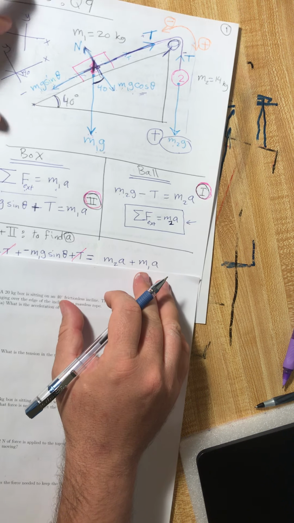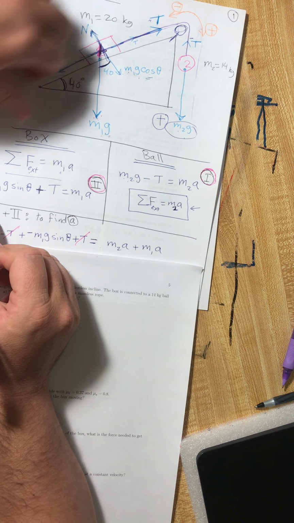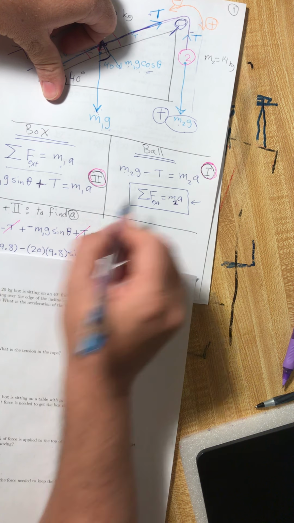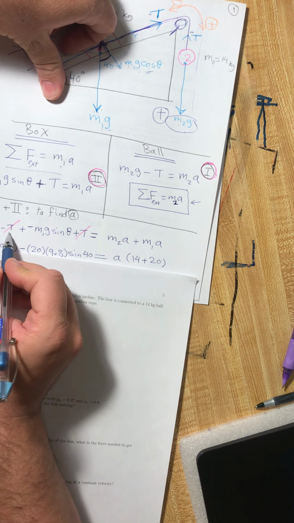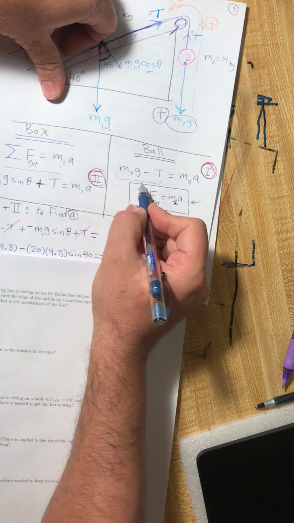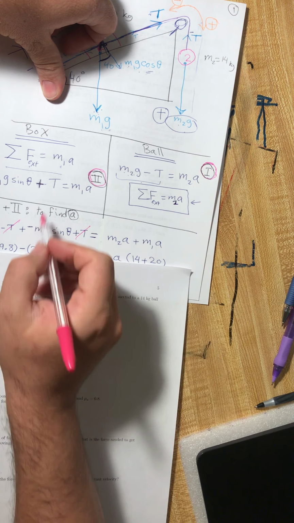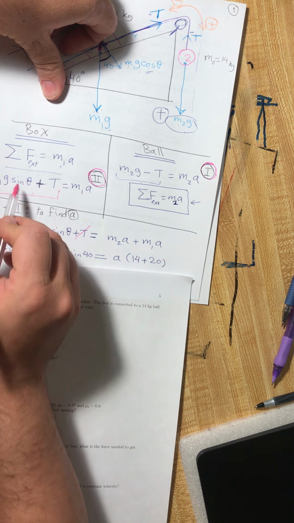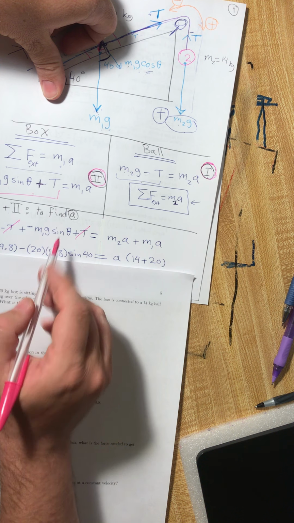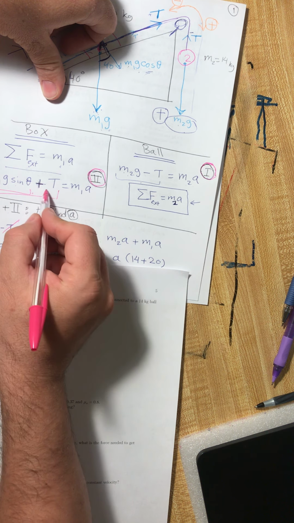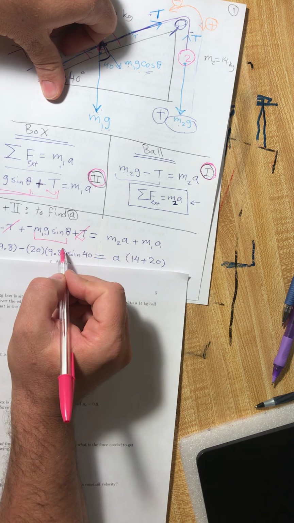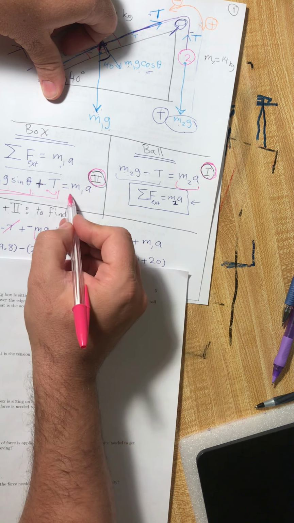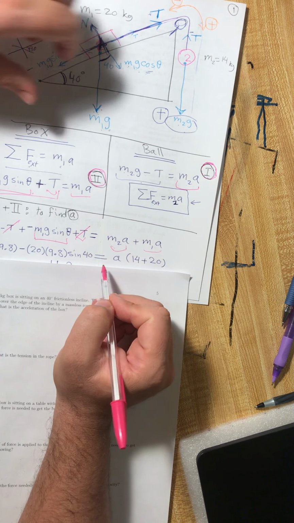As we did before, we need to add equation 1 to equation 2 to find a. If we add the left-hand sides, m2g minus T from the first equation, plus minus m1g sine theta plus T from the second equation, that is equal to the right-hand sides, m2a plus m1a.